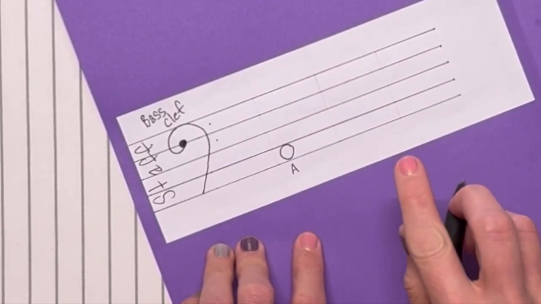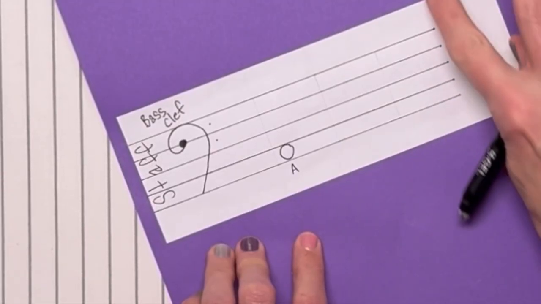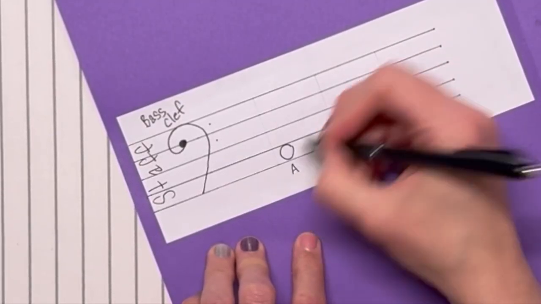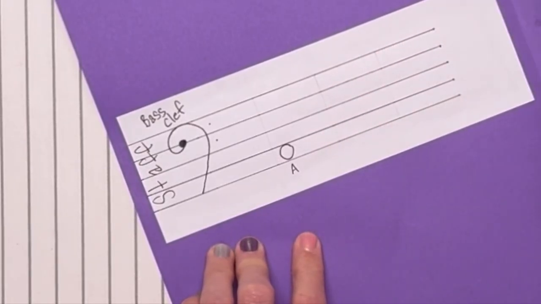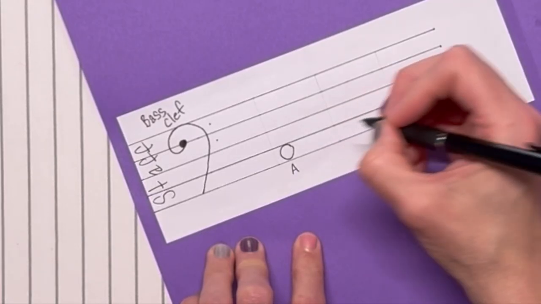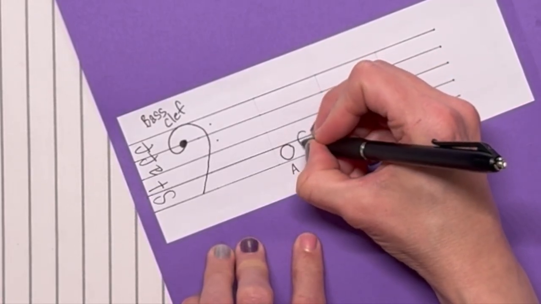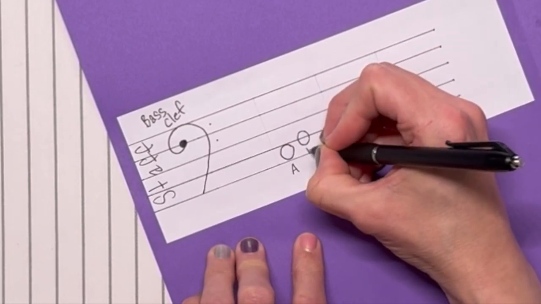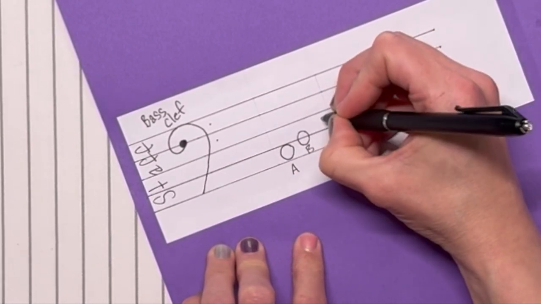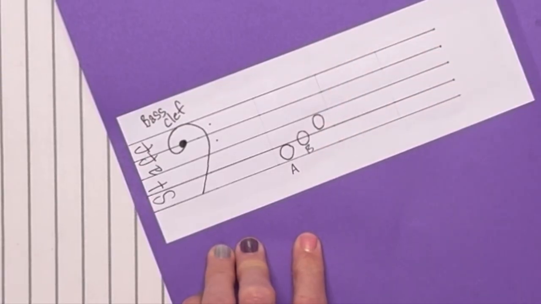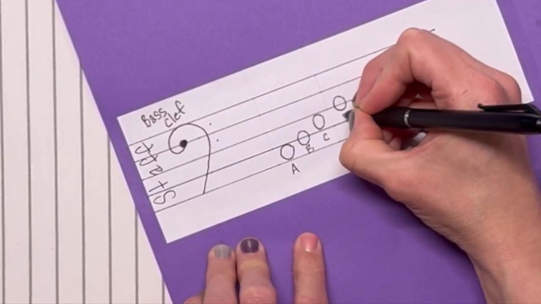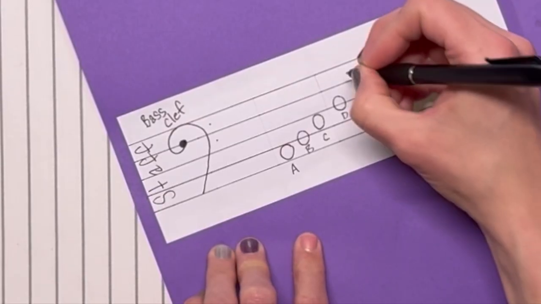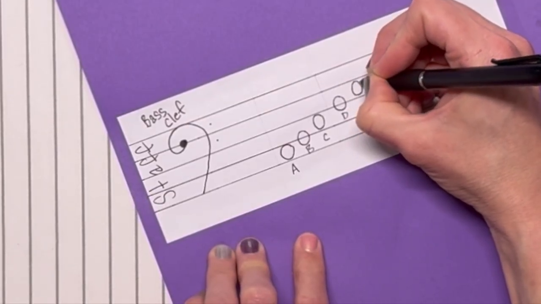And just like you heard me say before, the staff is just a graph. I know you were paying attention. So we're going to draw notes that go up a line or a space. And of course, that means every time we're going to go up a letter in the alphabet. So if we're on the next line, obviously that's a B. If we go to the next space, that's got to be a C. If we go to the next line, there's a D. Next space, an E.